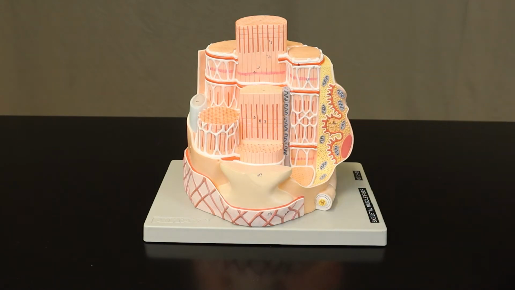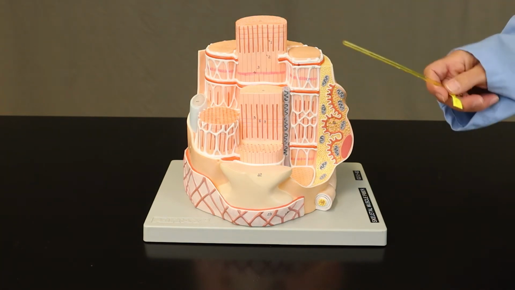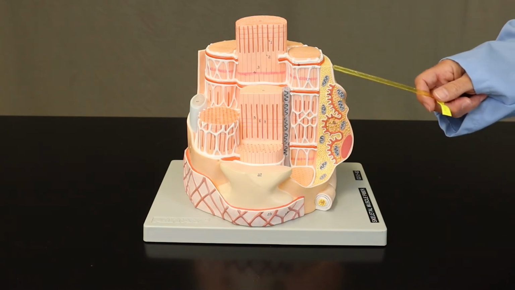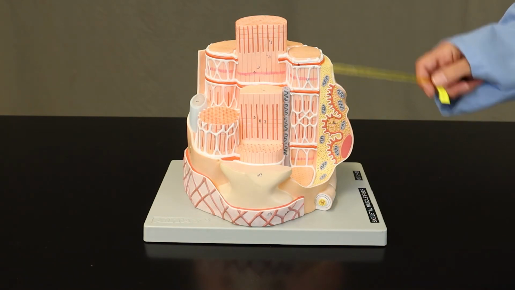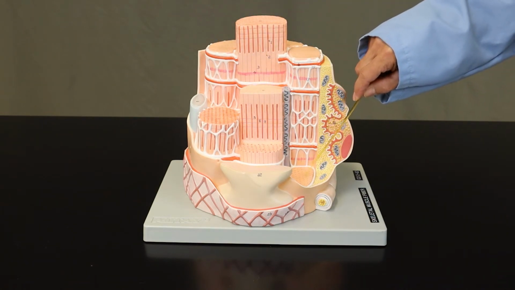They're filled with contractile proteins called actin and myosin, and they're responsible for allowing the skeletal muscle cell to expand and contract. As you can see, there are many myofibrils inside of this cell.